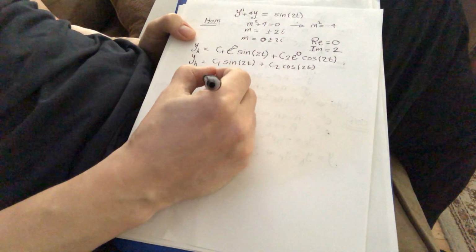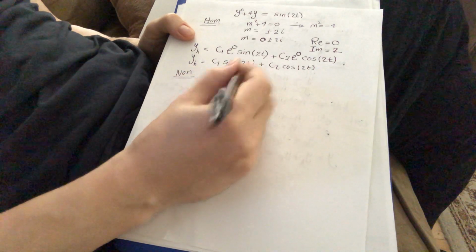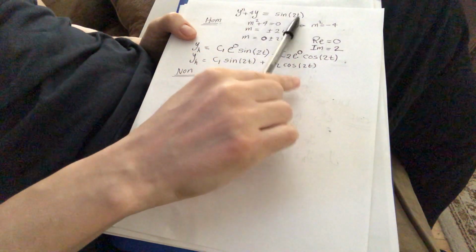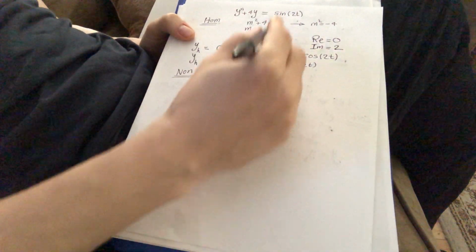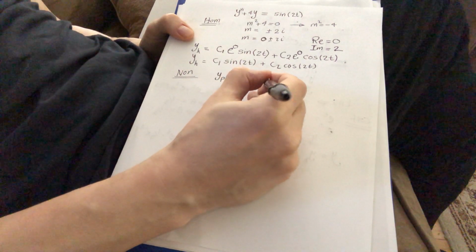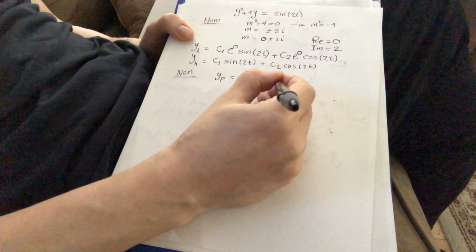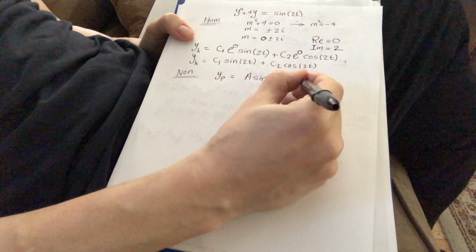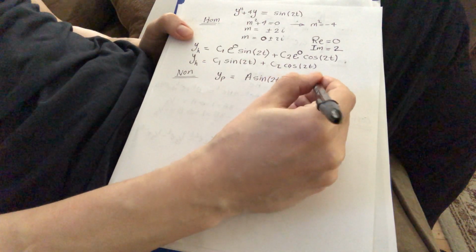Yp. When it's sine, you say, well, I can make this a sine of 2t plus b cosine of 2t. This is my assumption for yp and work with it.